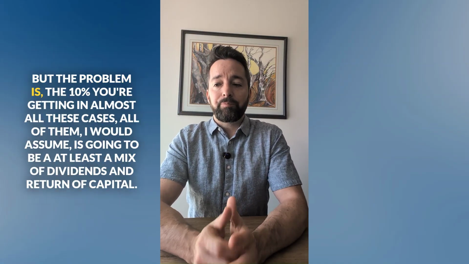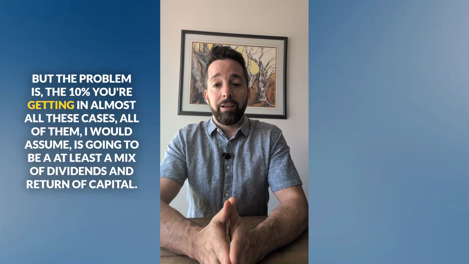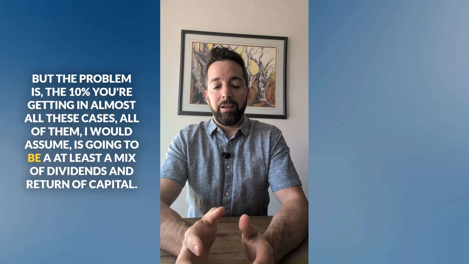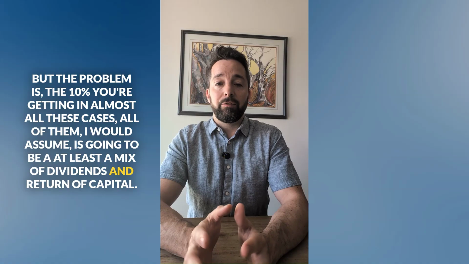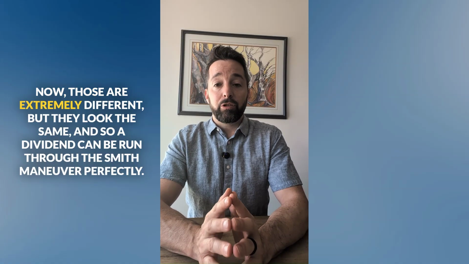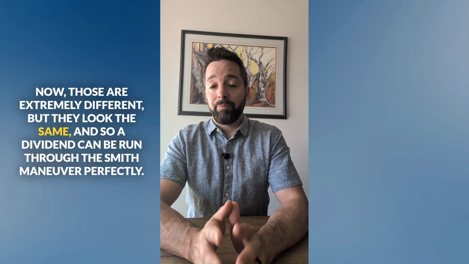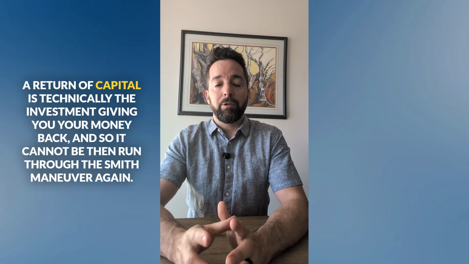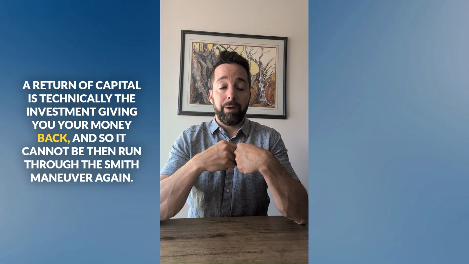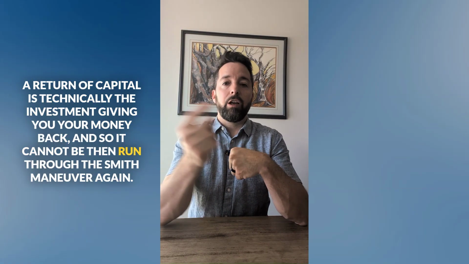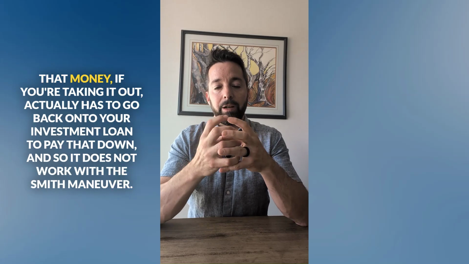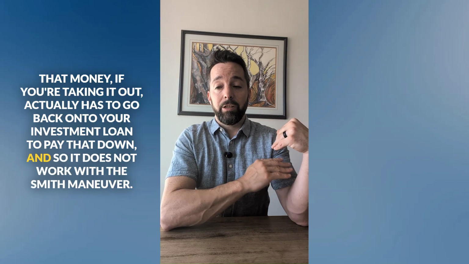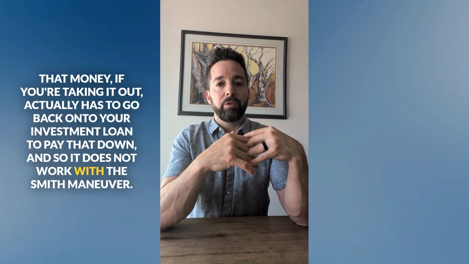But the problem is the 10% you're getting in almost all these cases, all of them I would assume, is going to be at least a mix of dividends and return of capital. Now, those are extremely different, but they look the same. A dividend can be run through the Smith Maneuver perfectly. A return of capital is technically the investment giving you your money back, and so it cannot be run through the Smith Maneuver again. That money, if you're taking it out, actually has to go back onto your investment loan to pay that down. And so it does not work with the Smith Maneuver.